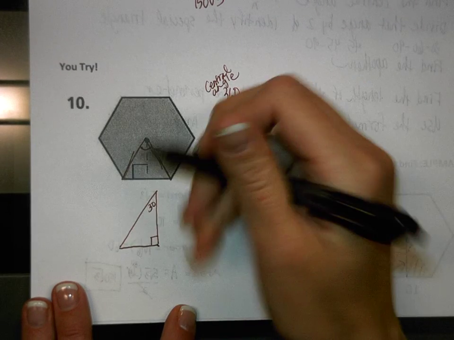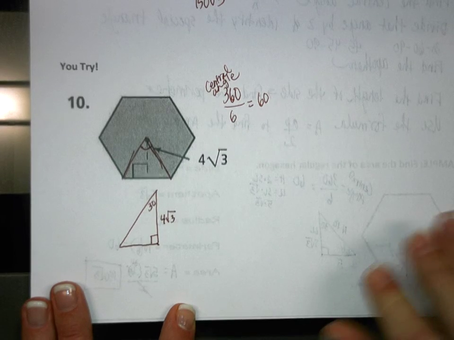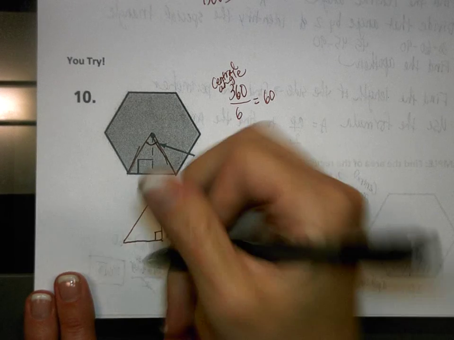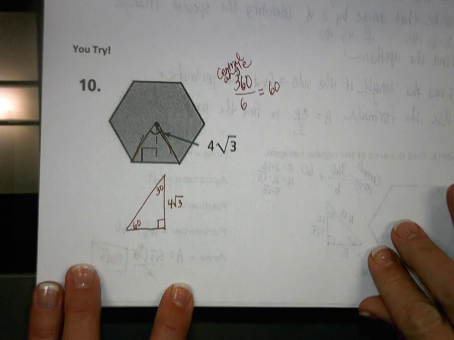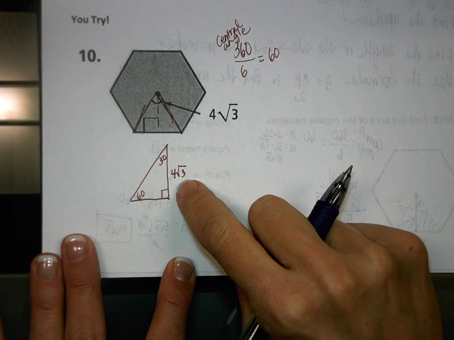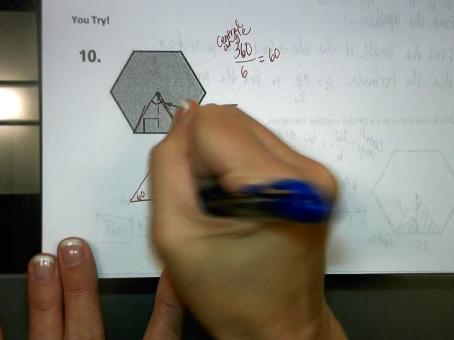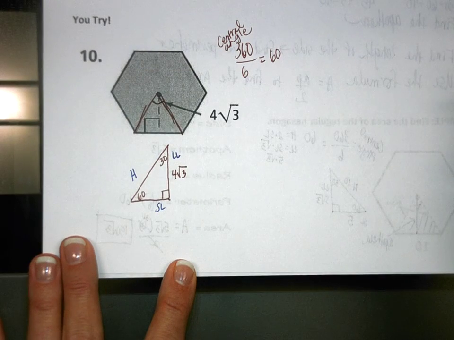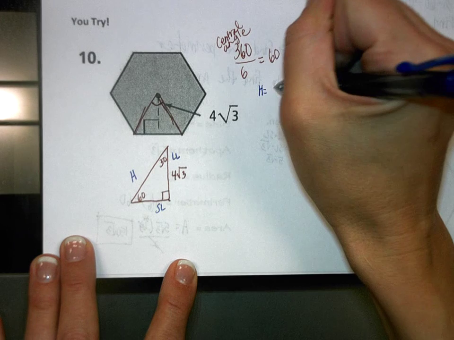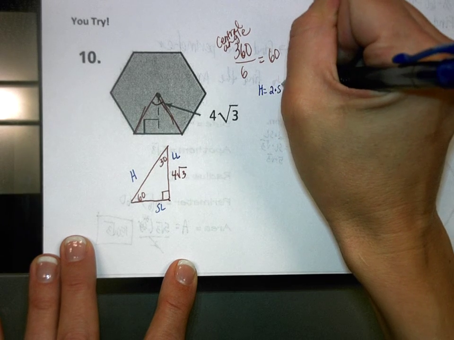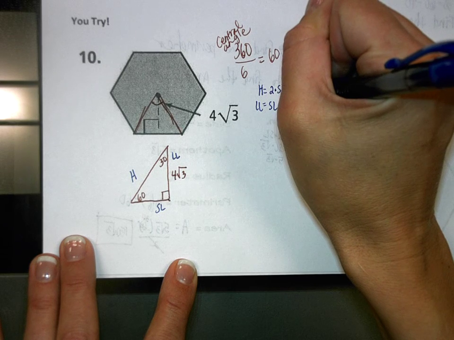They already told us the apothem. They told us this is 4 root 3. Okay, we know down here this is 60, and then let's go ahead and label all of our sides. And so across from the 60 is the long leg, across from the 30 is the short leg, and then we have our hypotenuse. Okay, using our formulas, we have hypotenuse equals 2 times short leg, and then long leg equals short leg times root 3.